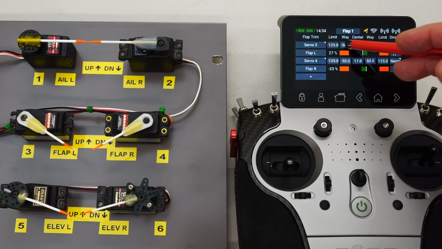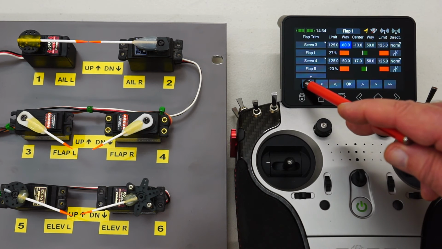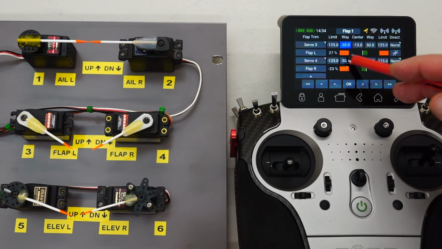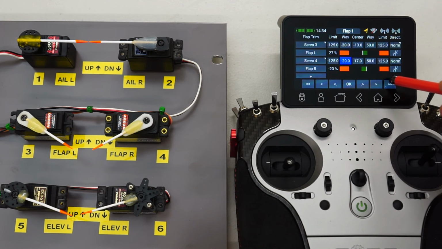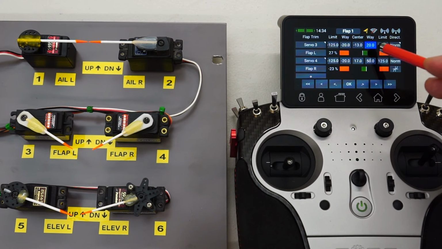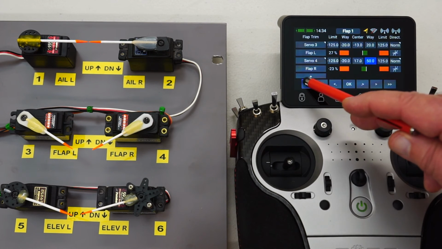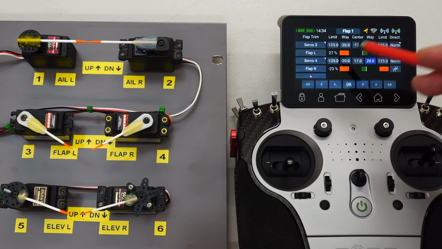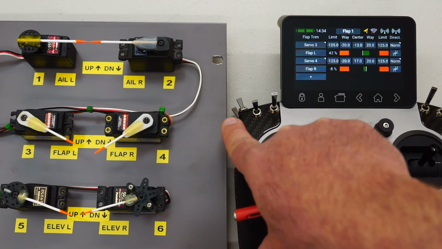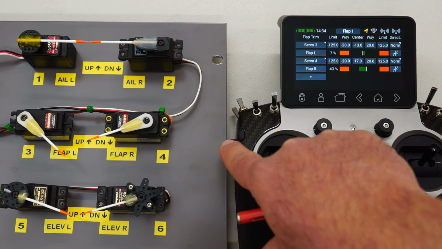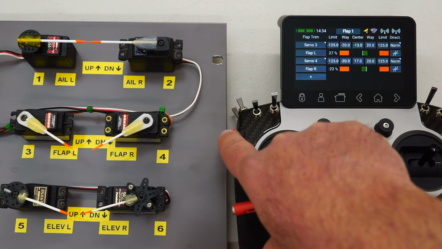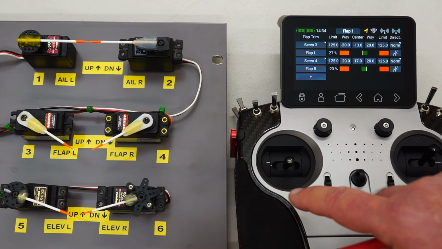So let's reduce the travel. Let's go to, say, I don't know, oops, wrong way. Let's go to, say, 20%. So if I go into all these boxes and reduce it to 20%, the slider now will only work over a plus or minus 20% threshold. So that's slider fully one way, and that's fully the other way. It's a little bit exaggerated here. You might want less than 20% depending on your aircraft setup, and that's fine.